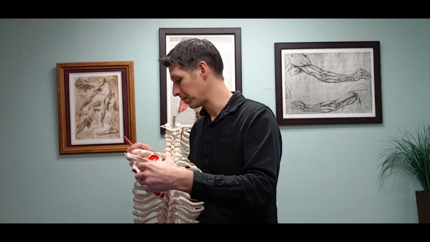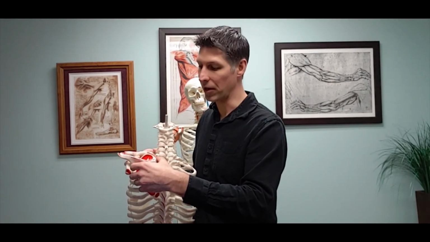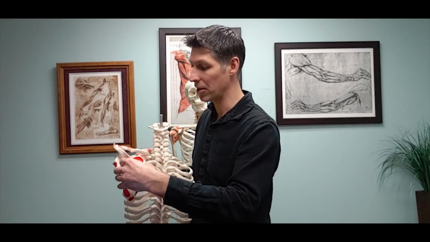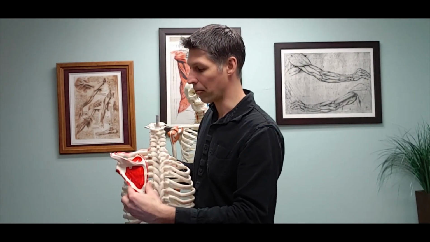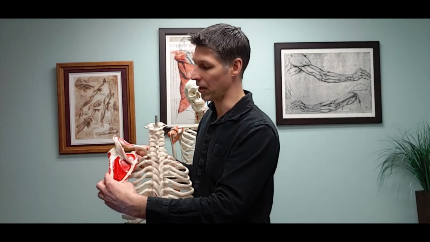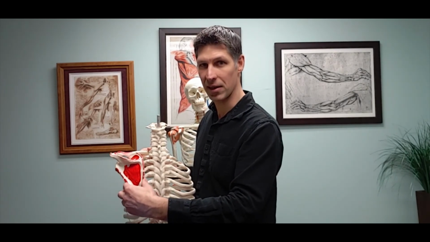And in reality, we would actually see the elevation of the clavicle at the SC joint and upward rotation of the scapula at the AC joint together. It looks something like that. So upward rotation at the AC, elevation at the SC, and then we could also have a combination of depression of the clavicle at the SC and downward rotation of the scapula at the AC.